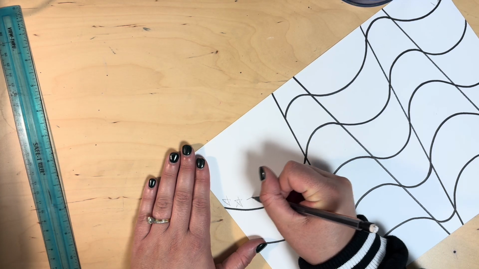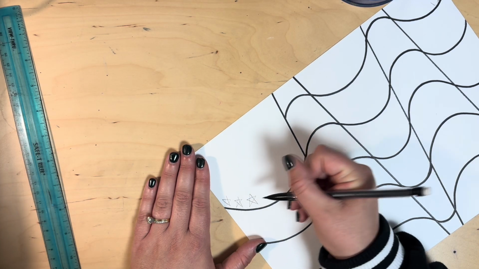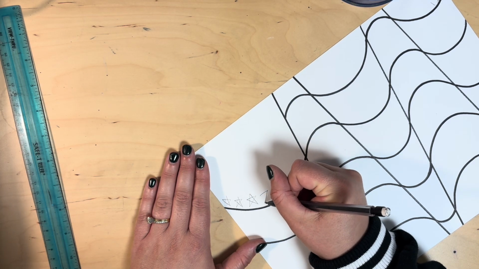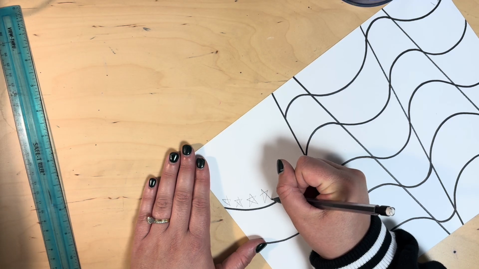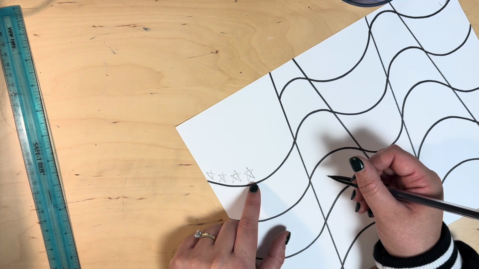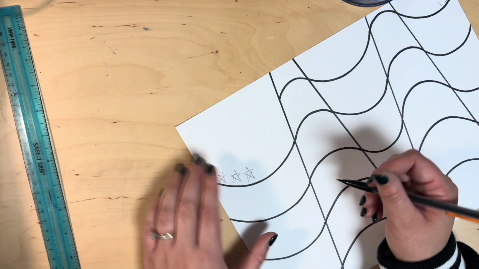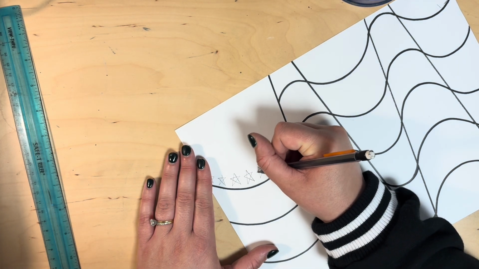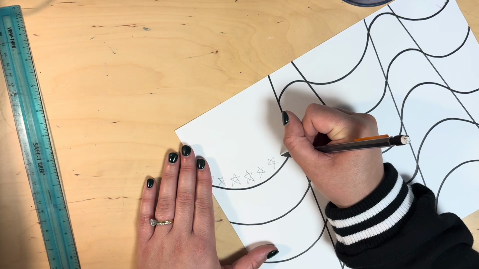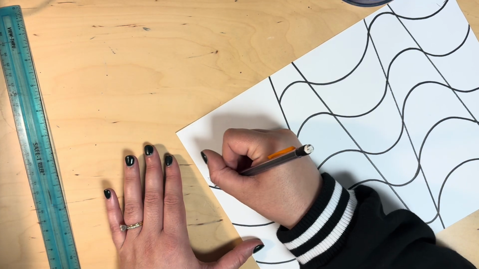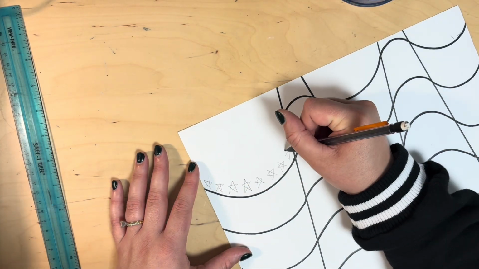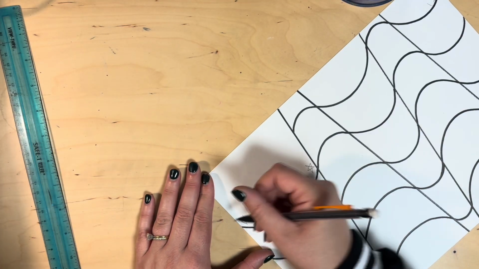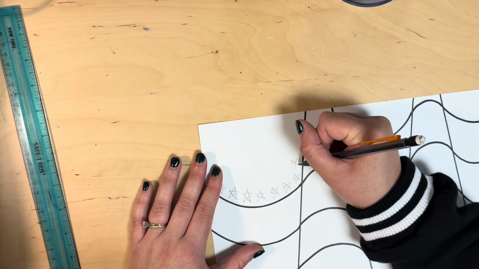One way I like to draw stars is with the 5 points and going across, diagonal, to the top, diagonal, and then connecting. I'm going to outline just the outside shape of this so I won't see the lines in the middle because then I can erase them. And I'm drawing my stars at a curve to go with the line. You can draw yours in a different way if you have a different way you like to draw stars.